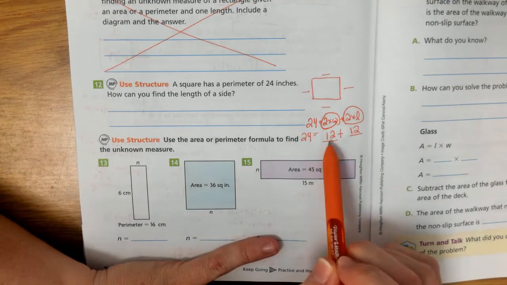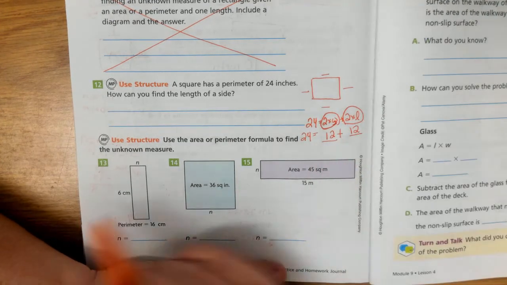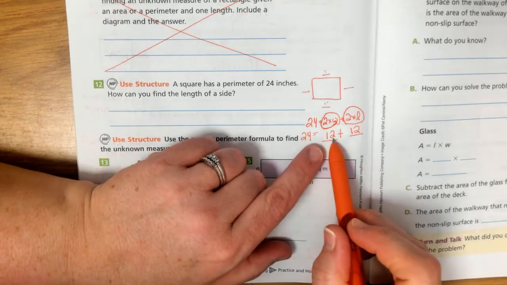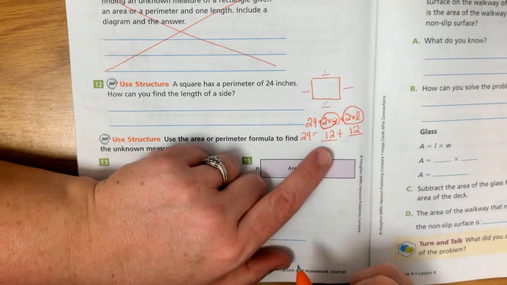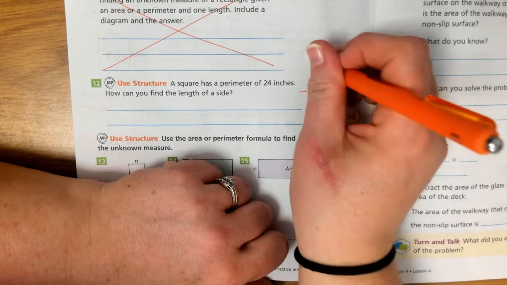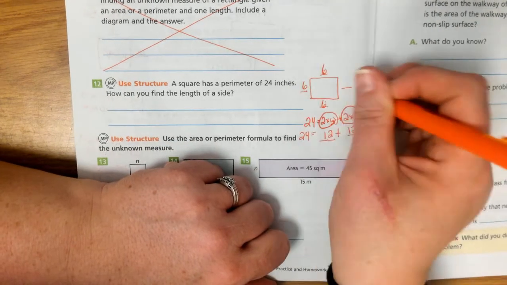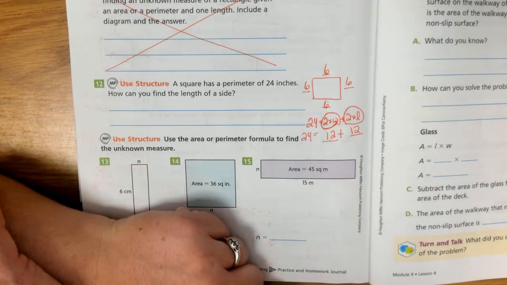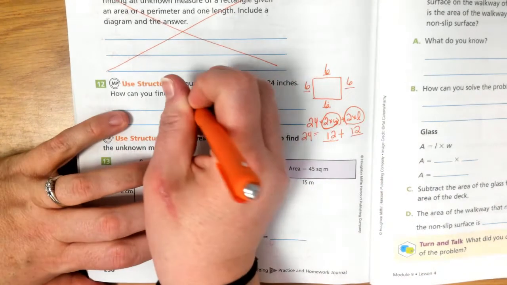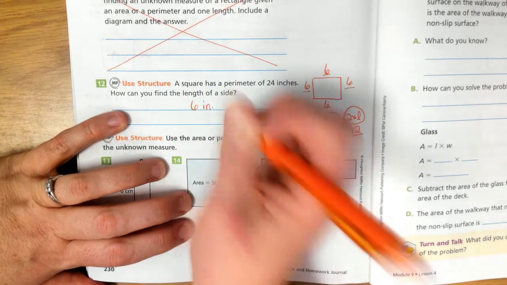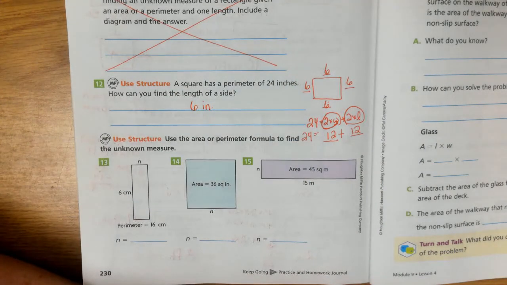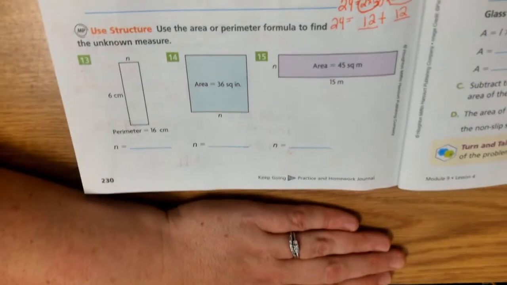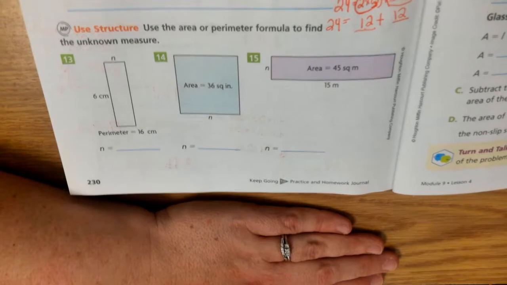Now, 12 is not the side. 12 is 2 times the side. 12 is the sides added together. So if I take half of 12, that would be 6. So if I add 6 4 times, what happens? I get 24. So the length of a side is 6 inches. That one can be a little confusing, but you just have to talk it out.